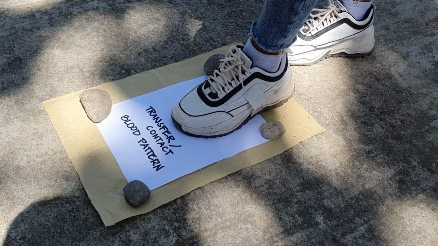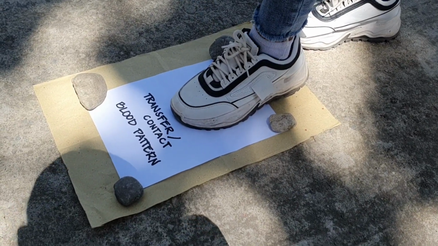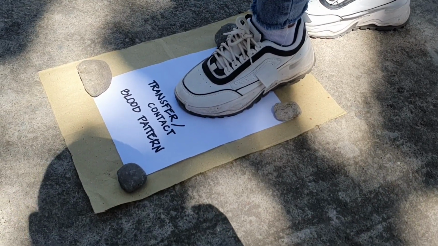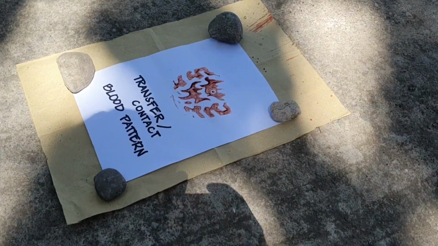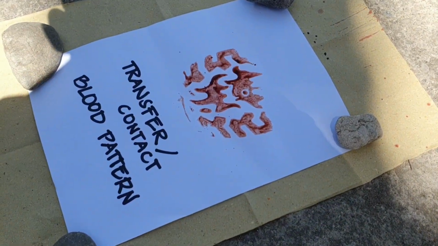1.3 Transfer contact blood pattern. Wipe. Swipe.